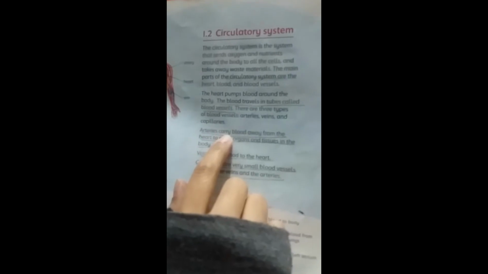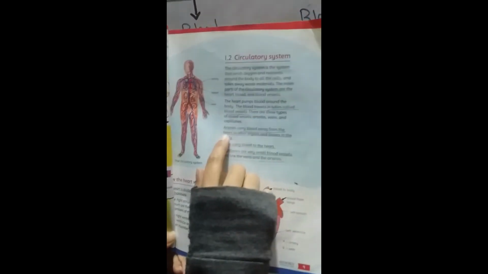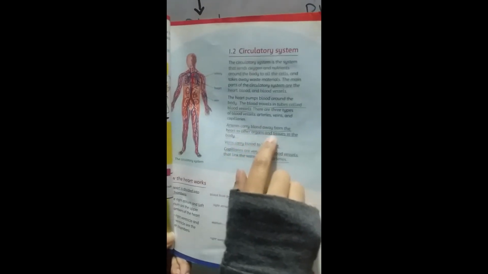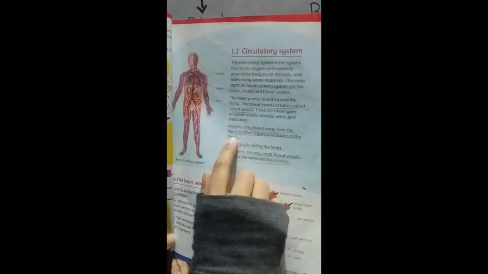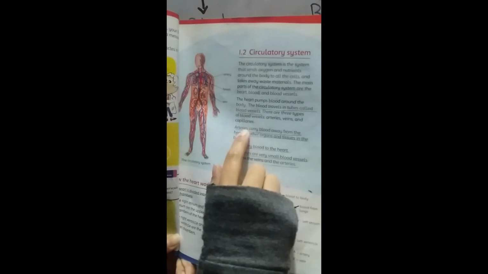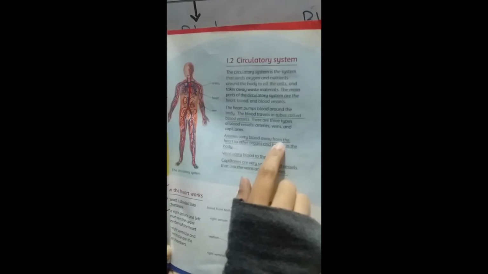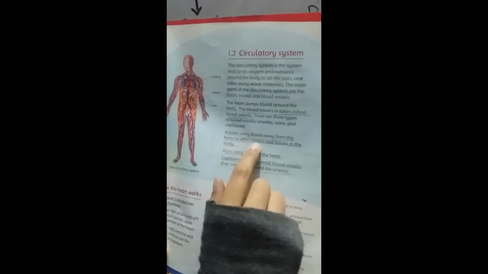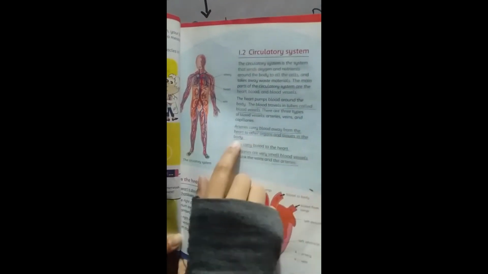Now move to the next paragraph. Arteries carry blood away from the heart to other organs and tissues in the body. This line should be underlined. Arteries carry blood away from the heart to other organs and tissues in the body.